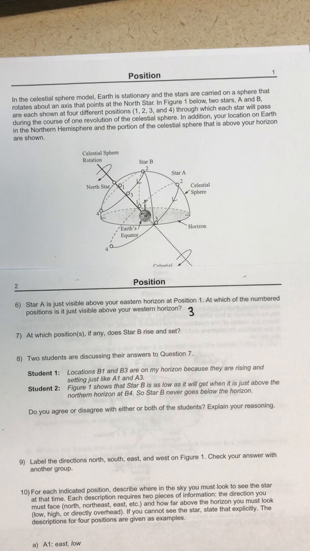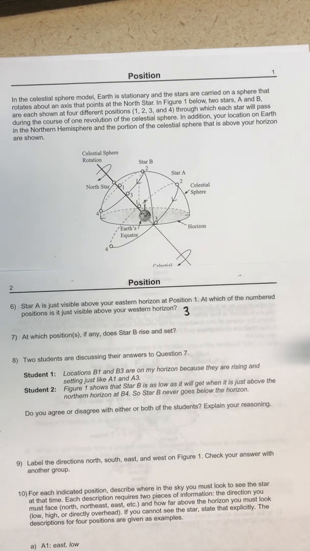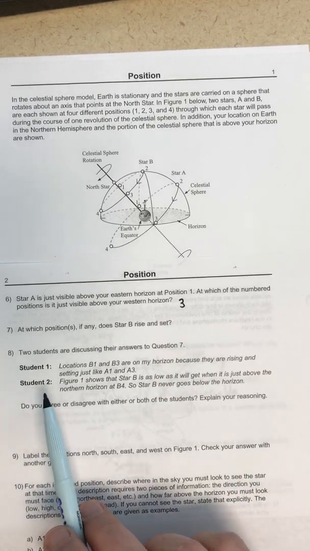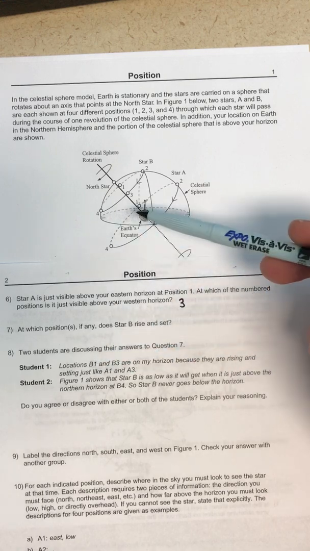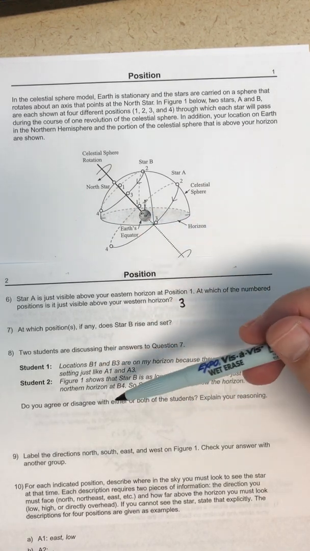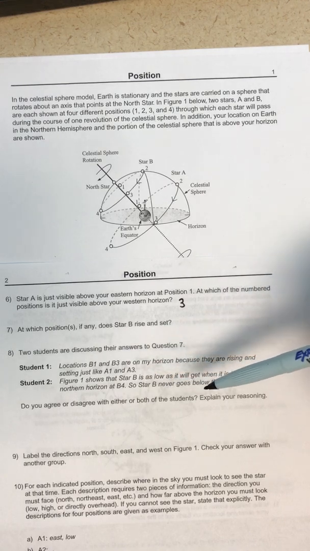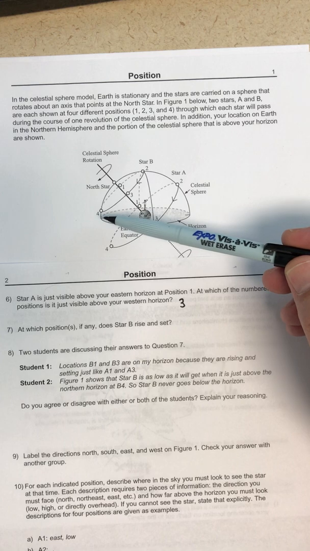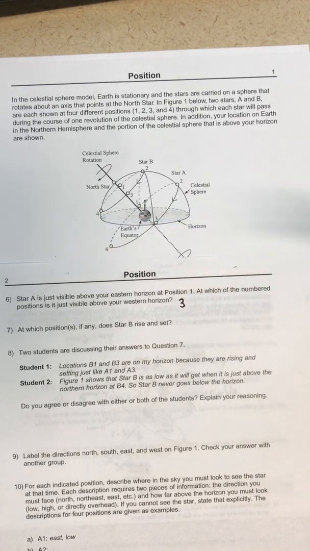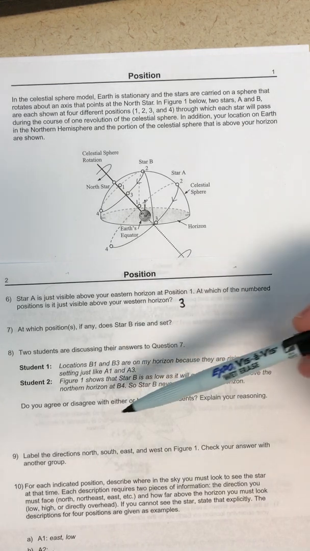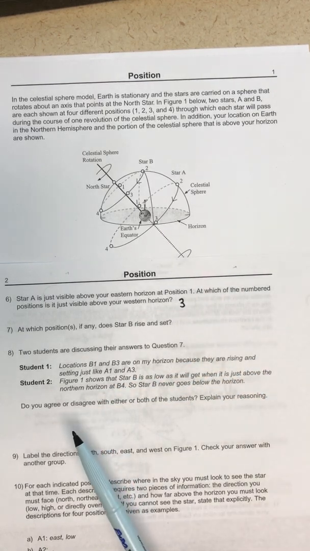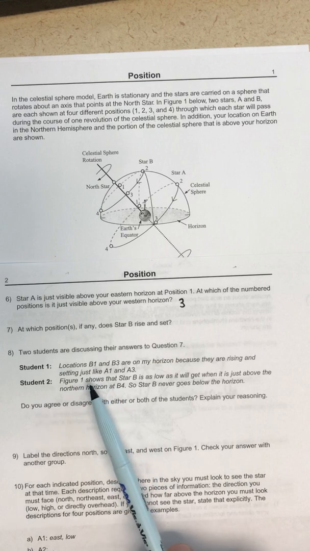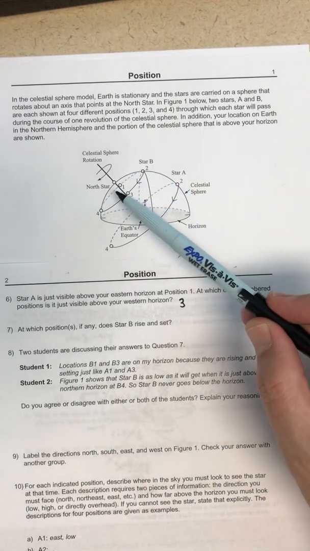So let's pause and consider this dialogue between two hypothetical students. Student 1: Locations B1 and B3 are on my horizon because they are rising and setting just like A1 and A3. Student 2 says, figure 1 shows that star B is as low as it will get when it is just above the northern horizon at B4. So star B never goes below the horizon. Do you agree or disagree with either or both of the students? Explain your reasoning. So student 2 is on the right track, and student 1 is right in the sense that B1 is analogous to A1, but B1 is above the horizon.